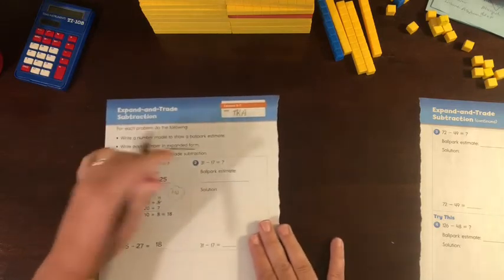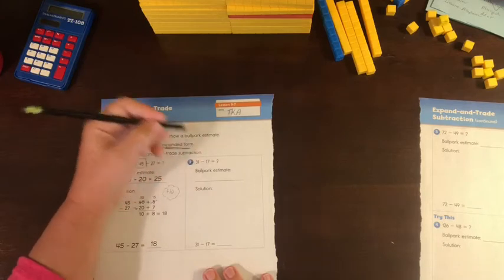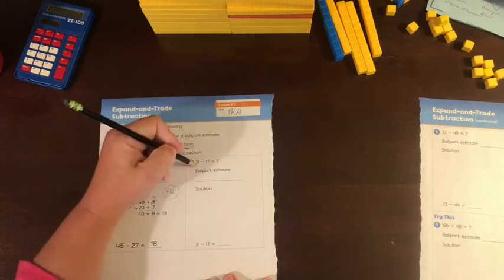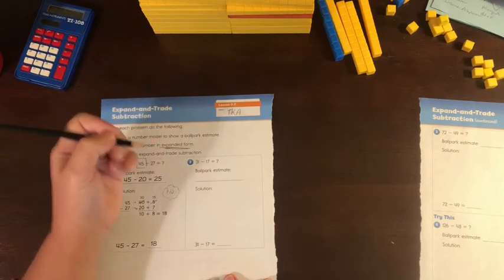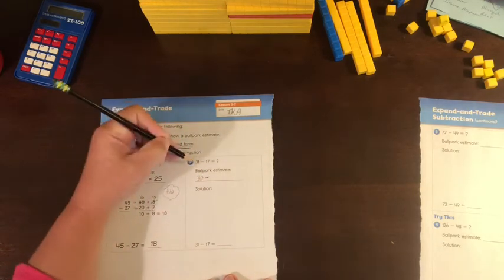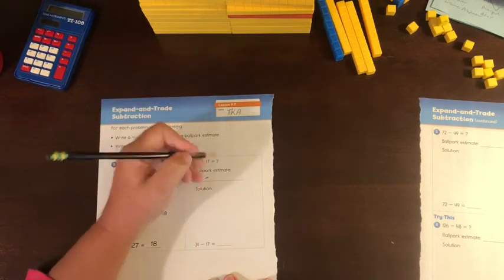All right, let's do number 2 together. All right. 31 minus 17 equals question mark. So ballpark estimate 31, closer to 30 or 40? Good job. Subtract. And 17, closer to 10 or 20?